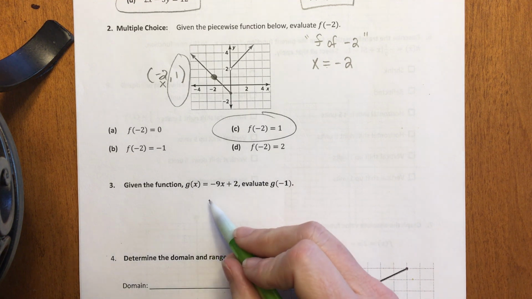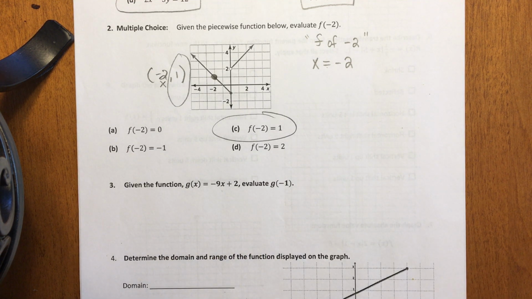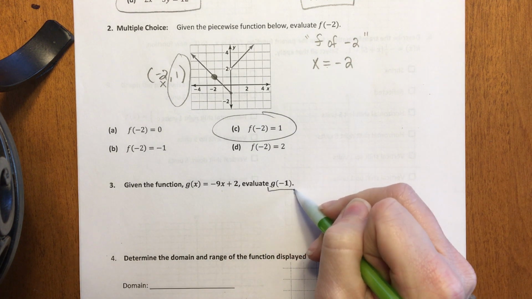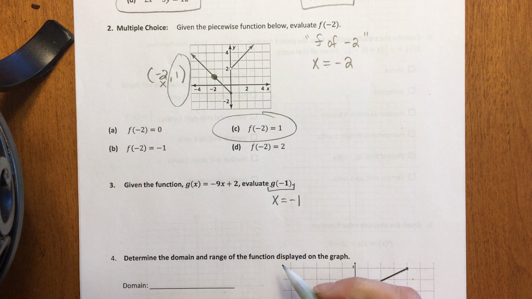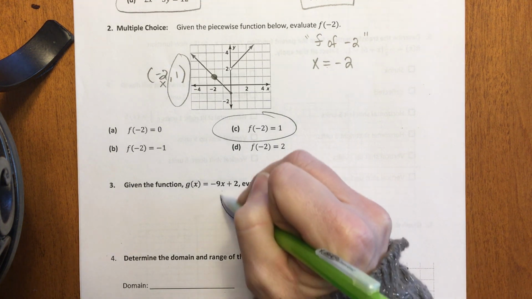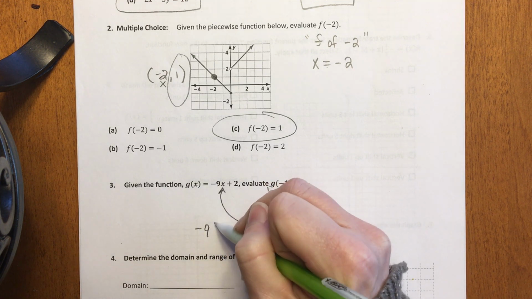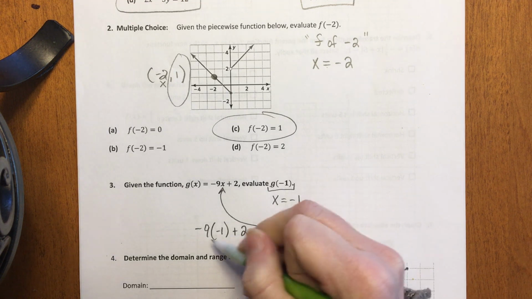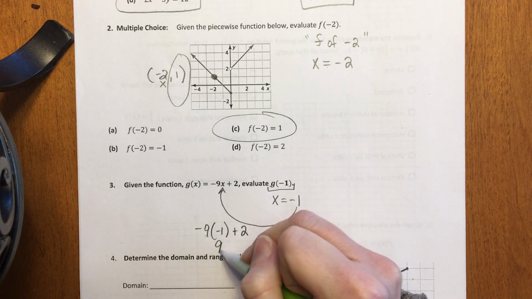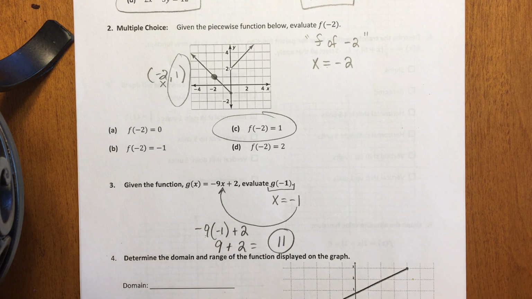On 3, given this function equation, now we're trying to evaluate g of negative 1. That means x is negative 1. So we're going to put negative 1 right in for x. Negative 9 times negative 1, add 2. Negative 9 times negative 1 is 9, plus 2 is 11. 11 is your answer.